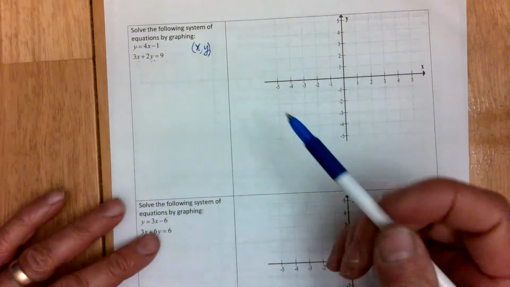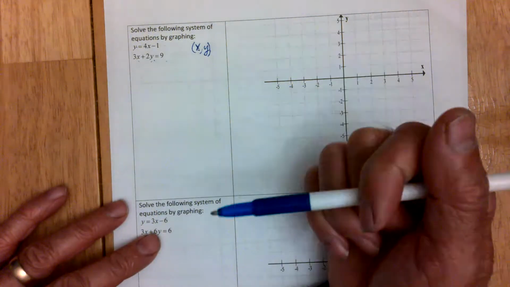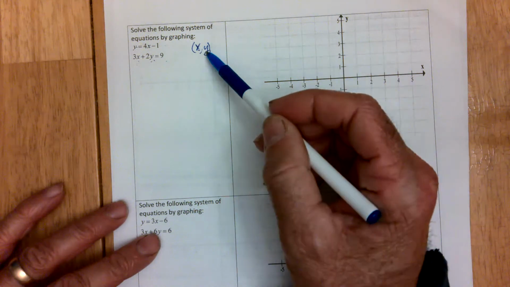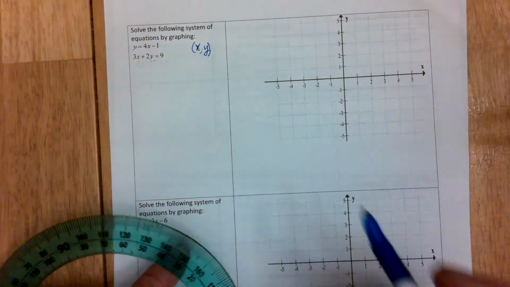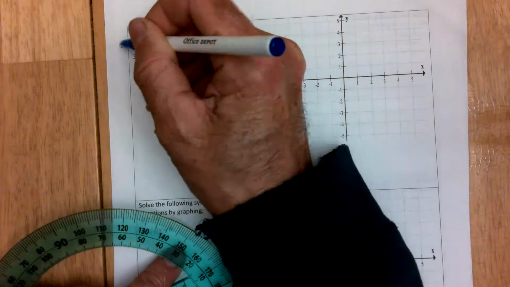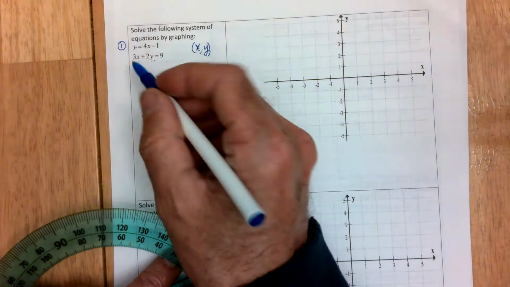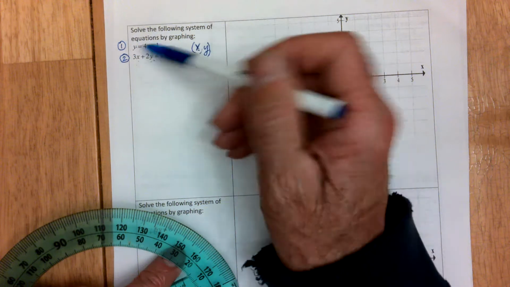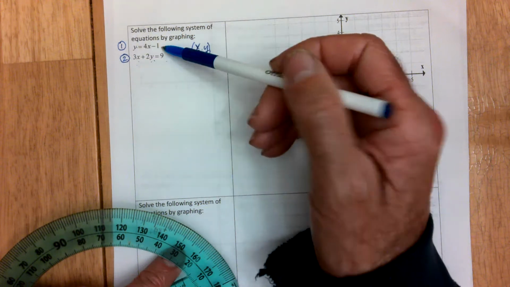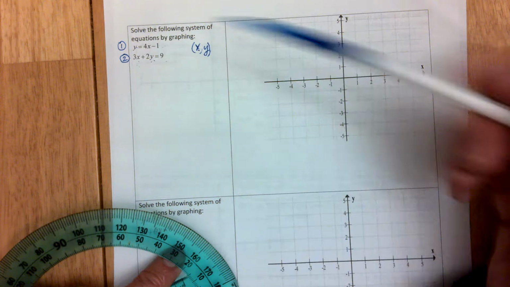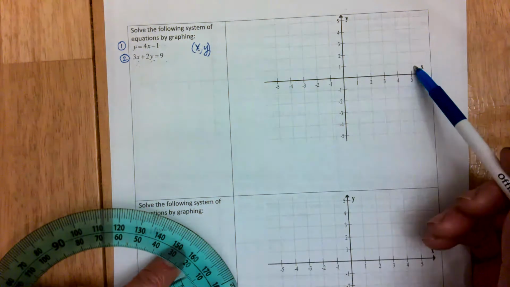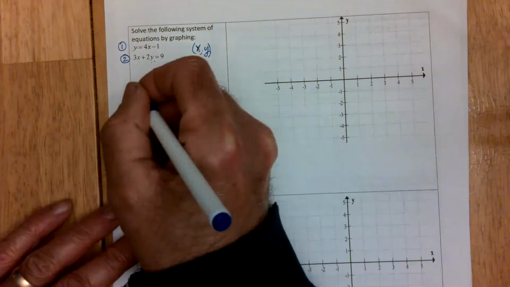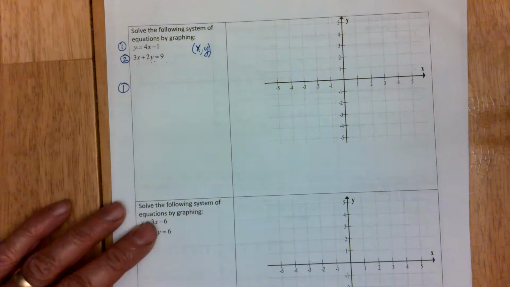So what we're looking for when we do this is, we're going to graph both equations, and we're looking for a point that is on both of the graphs. I'm going to number them just to keep track of them. And we're going to graph this first equation, and then we're going to graph this second equation. We're going to graph both of them on the same XY coordinate system and then see what happens. So let's start with number one.